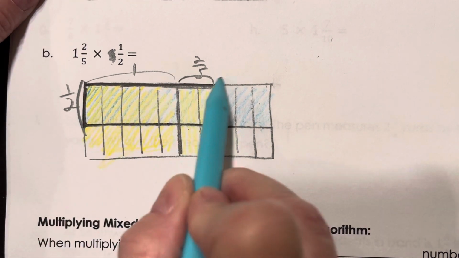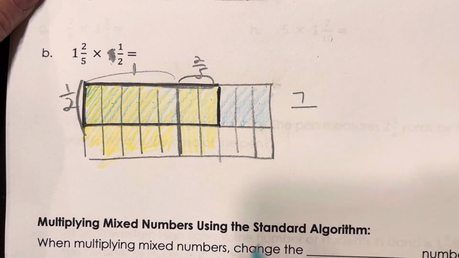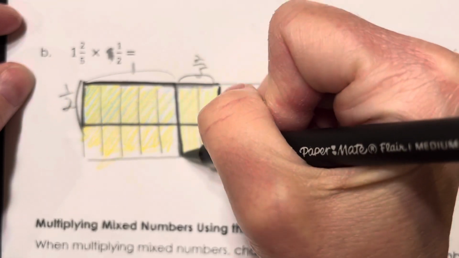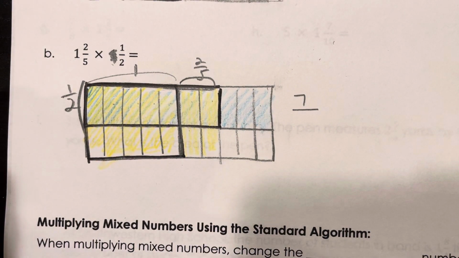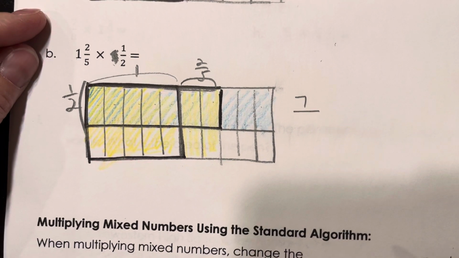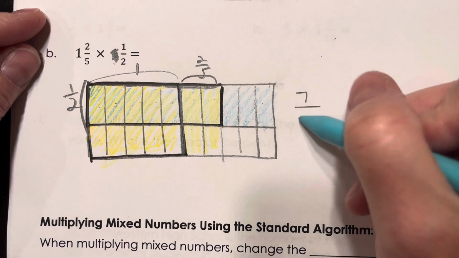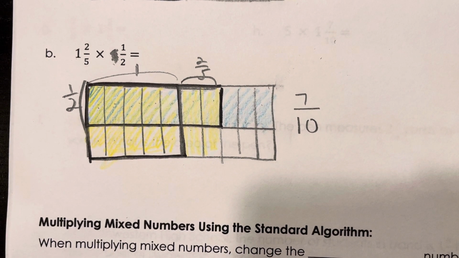So I see in this rectangle here that 1, 2, 3, 4, 5, 6, 7 pieces are shaded. And the whole is not cut up into 20. Remember that this right here is one whole. This is one whole. And so each whole is cut up into 1, 2, 3, 4, 5, 6, 7, 8, 9, 10 pieces. So the answer to this would be 7/10. And 7/10 is in simplest form because the GCF of 7 and 10 is 1, and dividing those by 1 is not going to do anything.